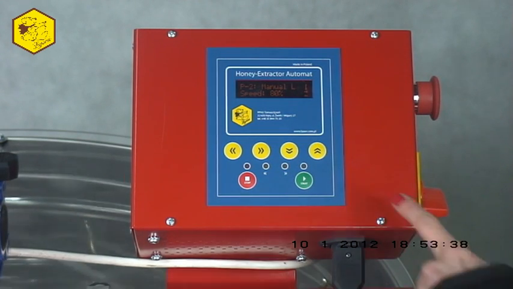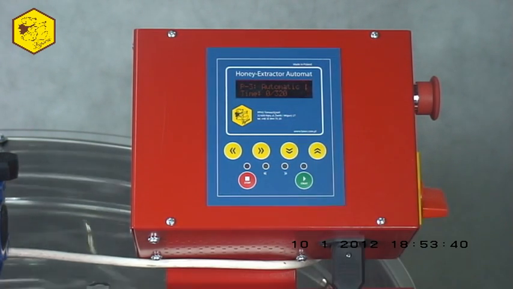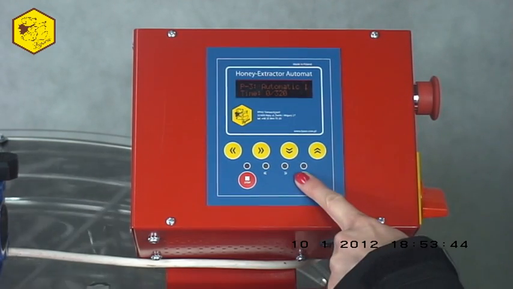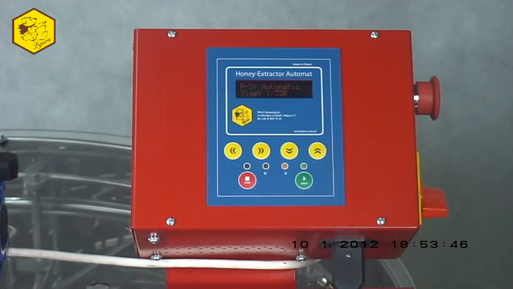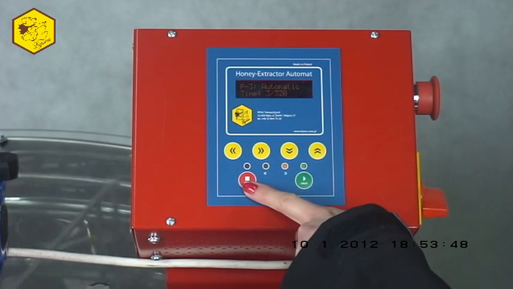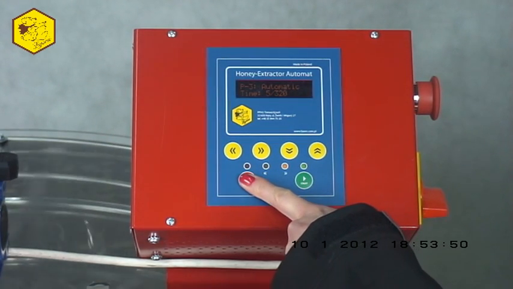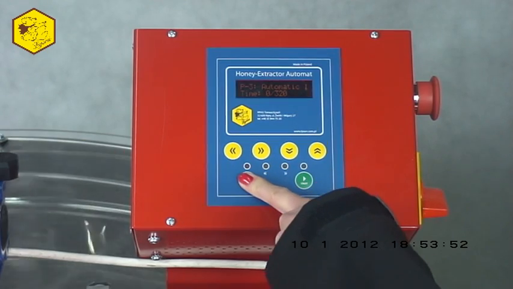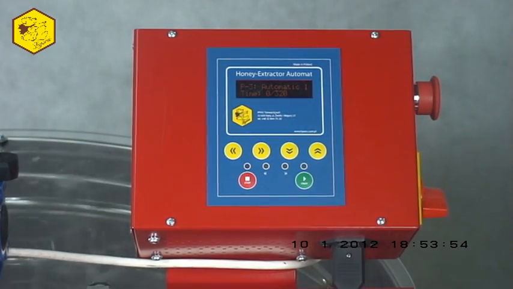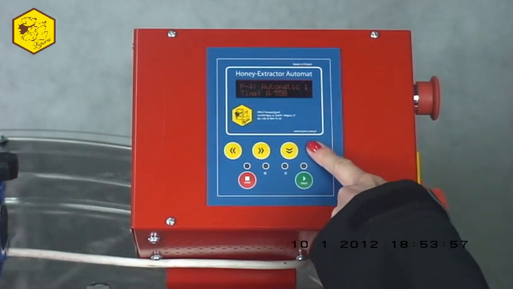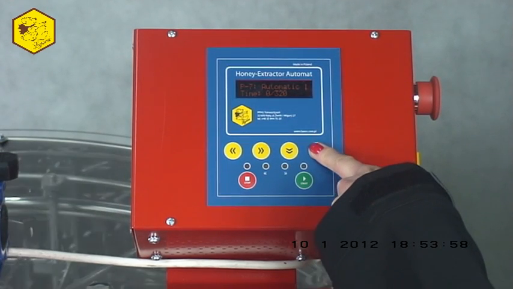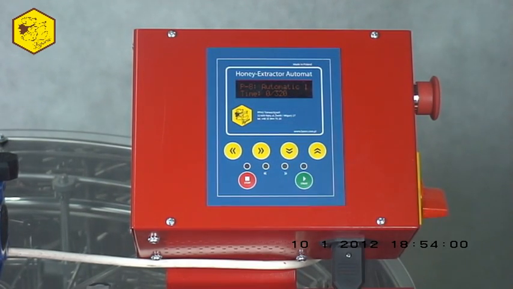Third program, P3, is automatic program. You can activate it by pressing Start and stop it by pressing Stop. Programs from 4 to 8 we can program by our own. Each program consists of 7 steps.